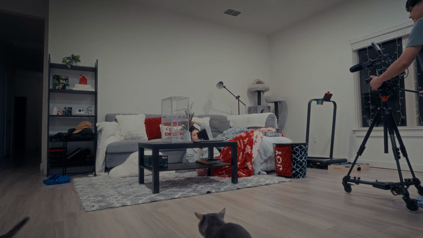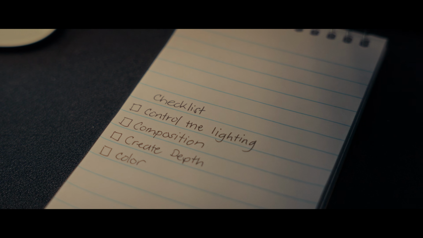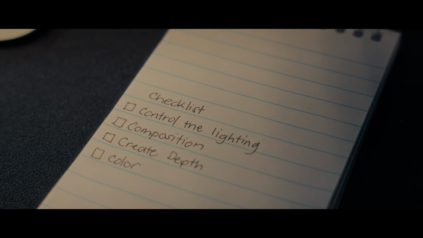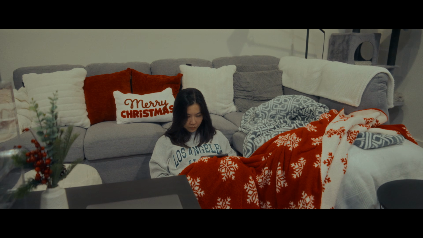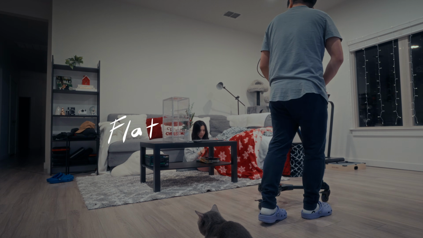Let's take a look at this scene, and one by one we will apply every item from the checklist. So what we're looking at right now is a scene with the house lights. Everything is lit well and it looks flat.